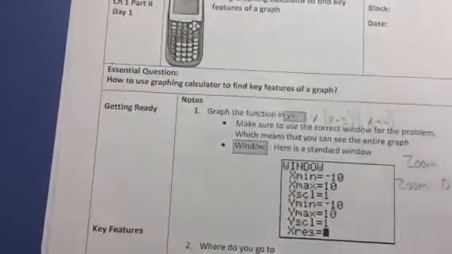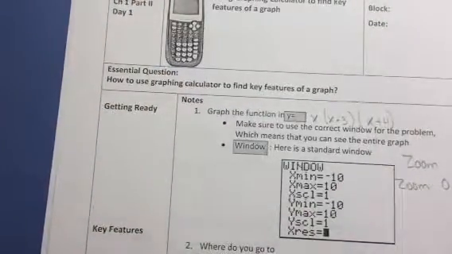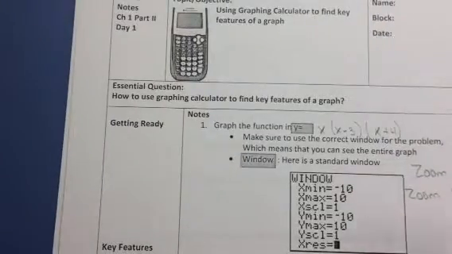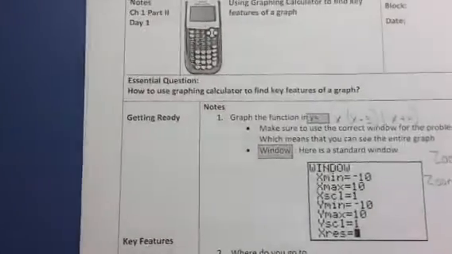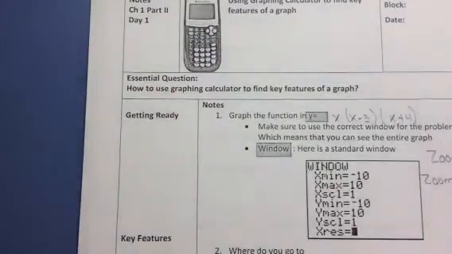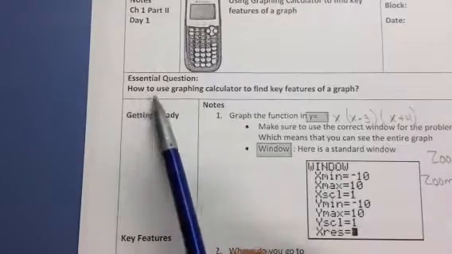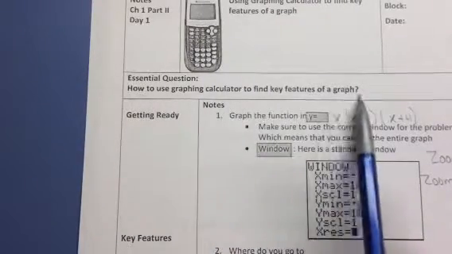All right, so we are in the second part now. We're going to be watching this video here. You should have done the scavenger hunt with the graphing calculator. So what we're going to do is practice what we did in the first chapter with the gallery walk, but with the graphing calculator giving you the picture instead of me giving you the picture. So we're going to talk about how to use the graphing calculator to find key features of a graph.